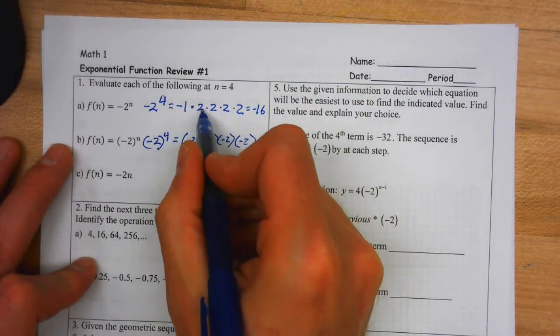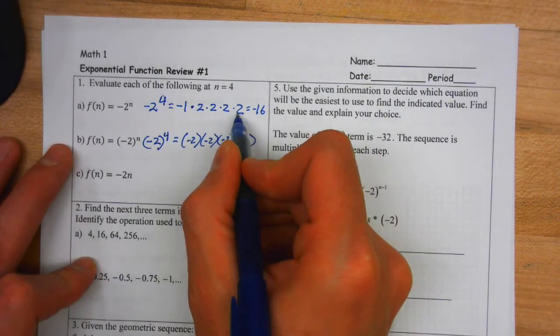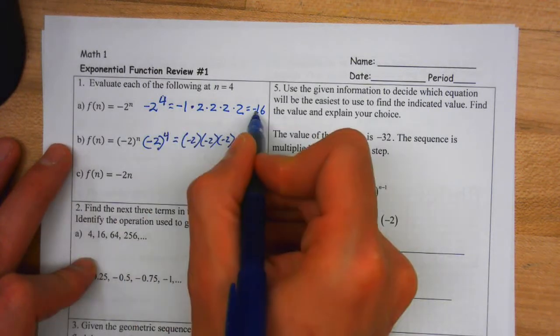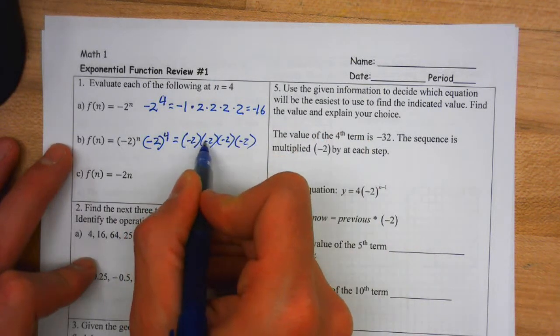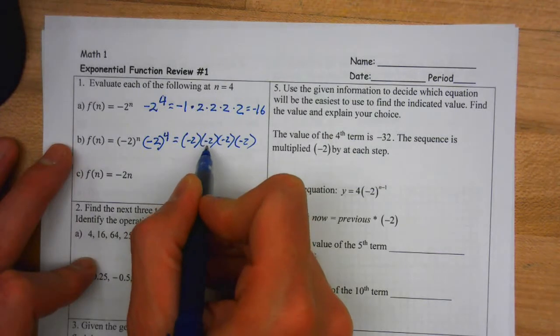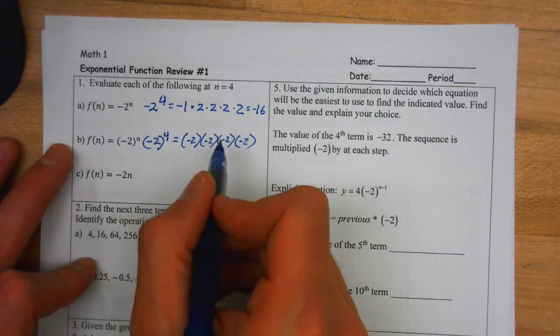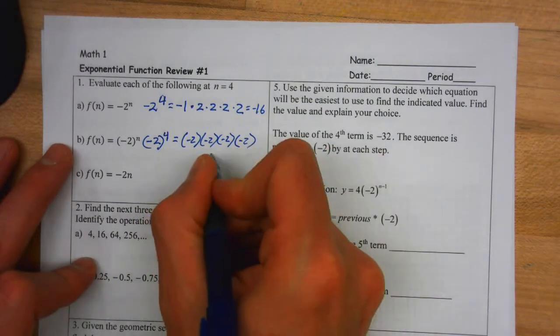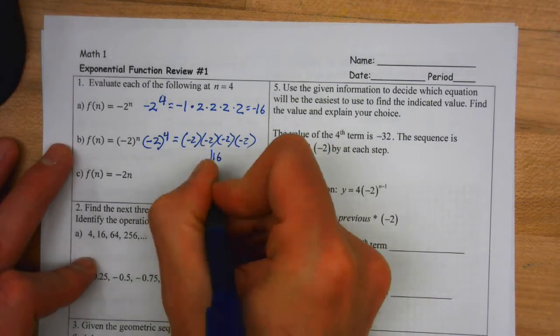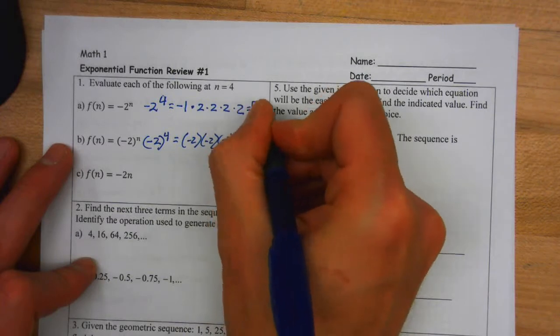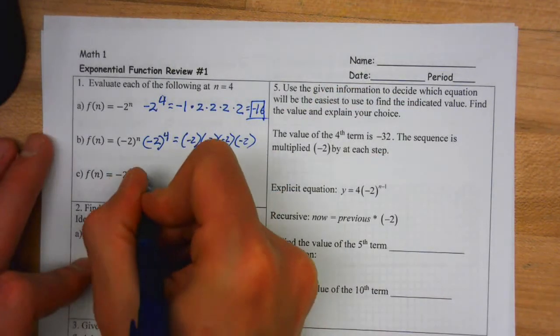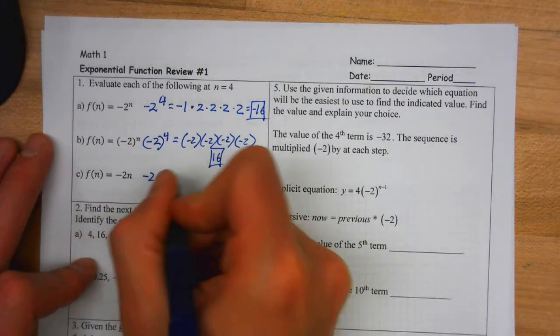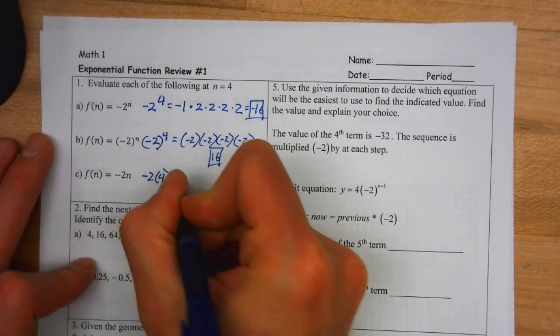So you have 2 times 2 times 2 times 2 is 16, times -1 is -16. This one is -2 times -2 is 4, +4, times -2 is -8, times -2 is +16. So this is actually +16. +16, -16. And the last one, you're just simply substituting it in for n there, and you get -8.